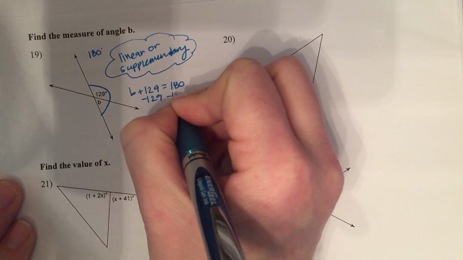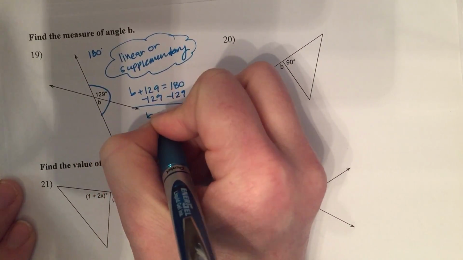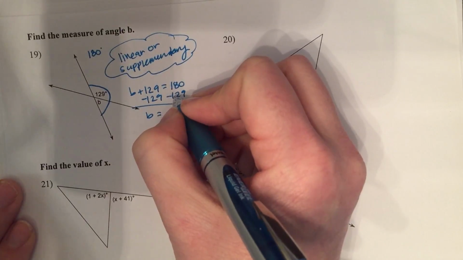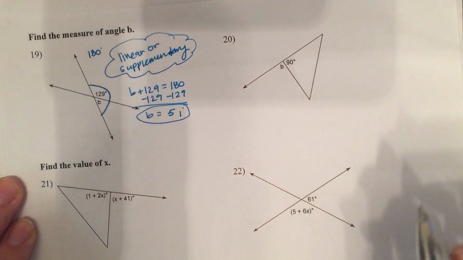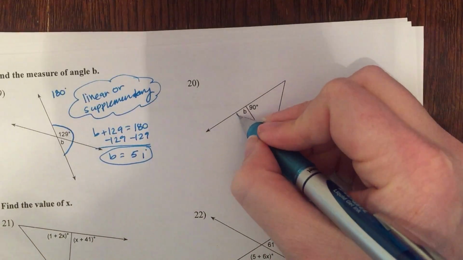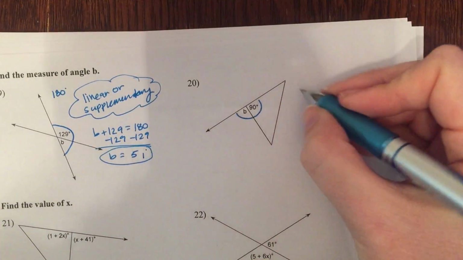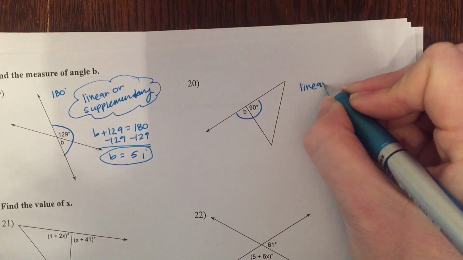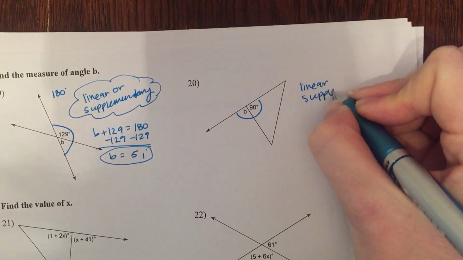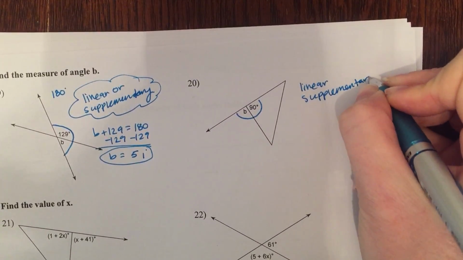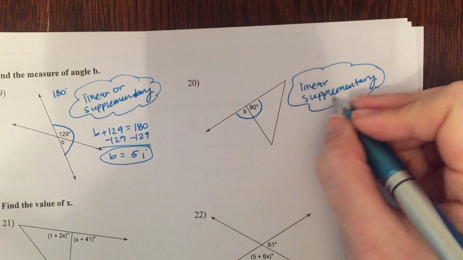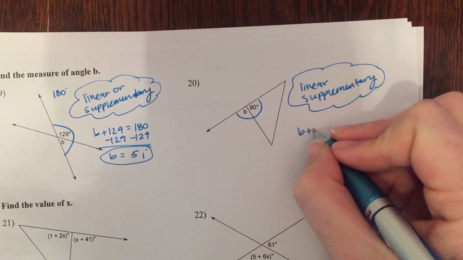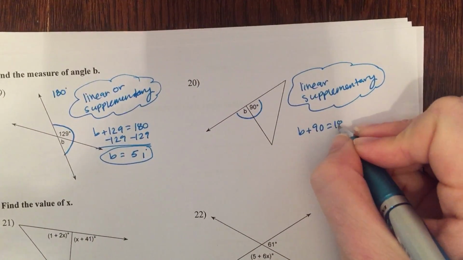Minus 129. On these ones I checked, together they make a line. That means they are linear or supplementary. So based off of this wording, I know that b plus 90 equals 180.